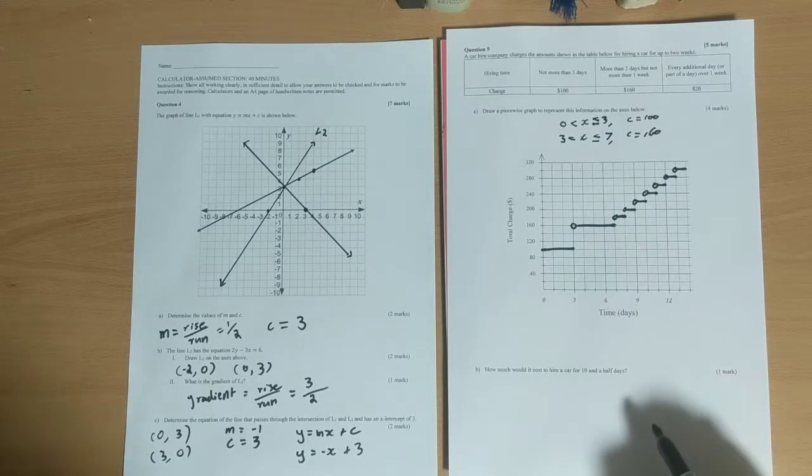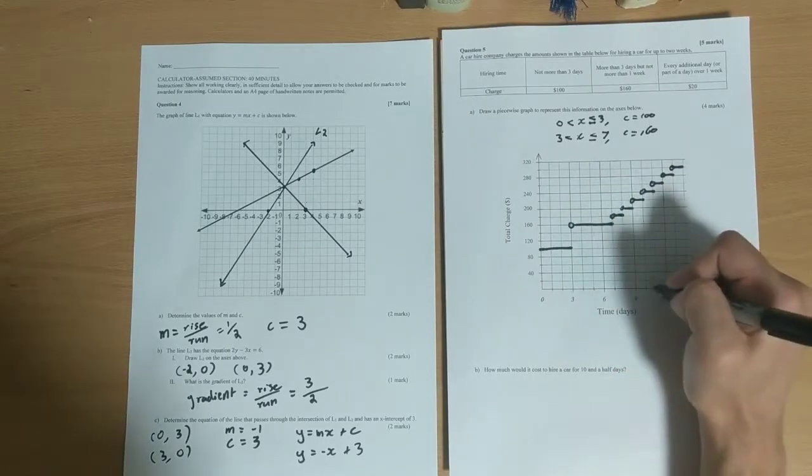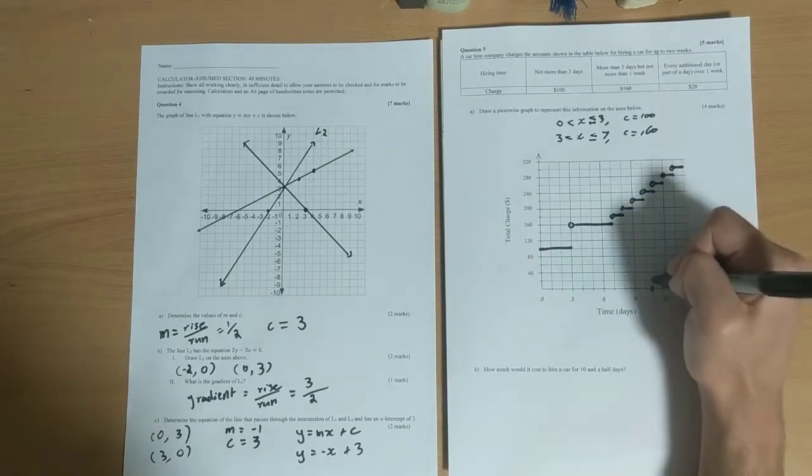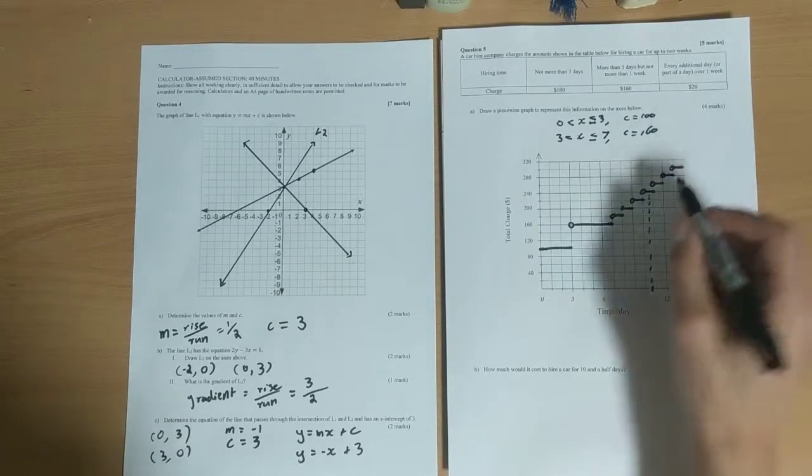How much would it cost to hire a car for 10.5 days? So now we can read that information straight off my graph. That there is 10.5, and that means that it's going to cost $240.